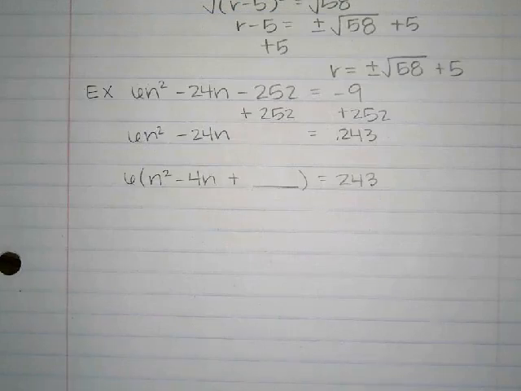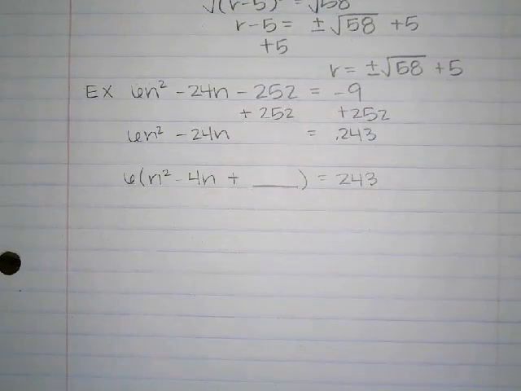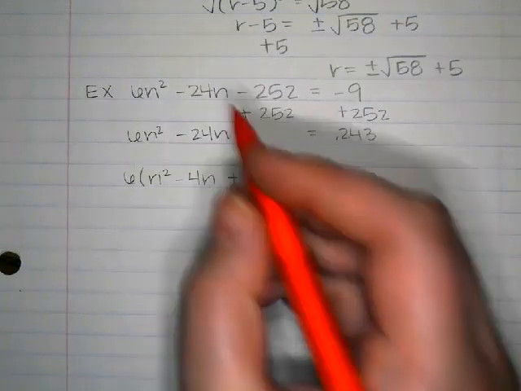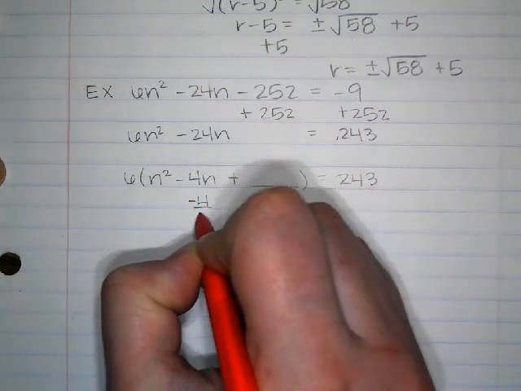How do we do on the first couple steps? So we've got the constant moved over. We got the number in the front taken out. We're good with that? Yeah. Okay, so let's divide by 2 and square it and figure out what number goes in the blank.